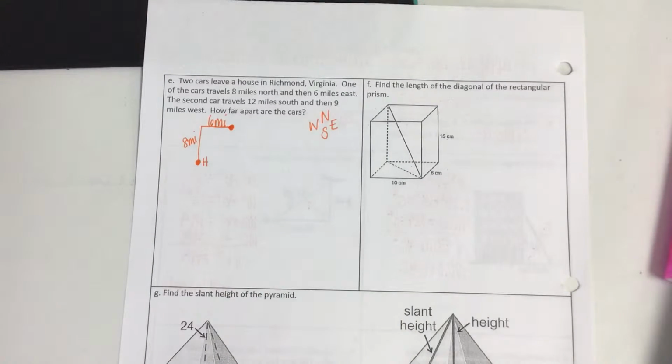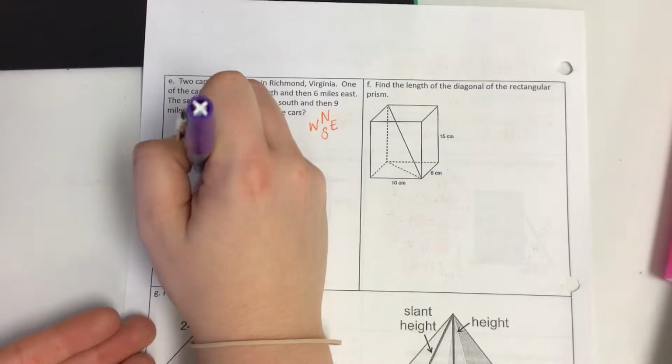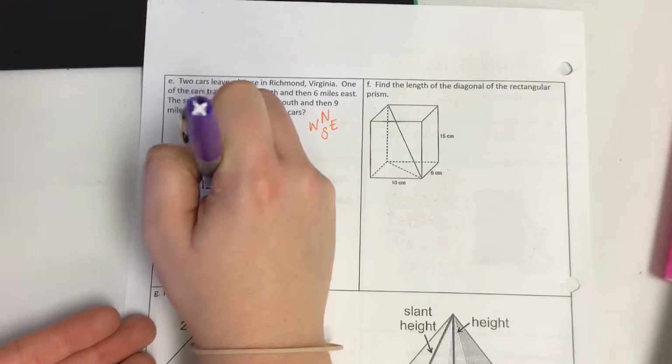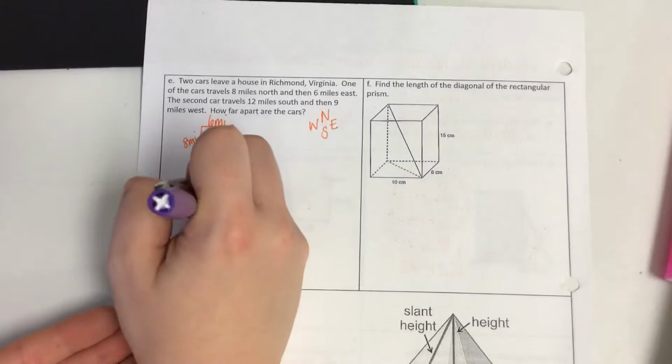Our second car travels 12 miles south and then 9 miles west.